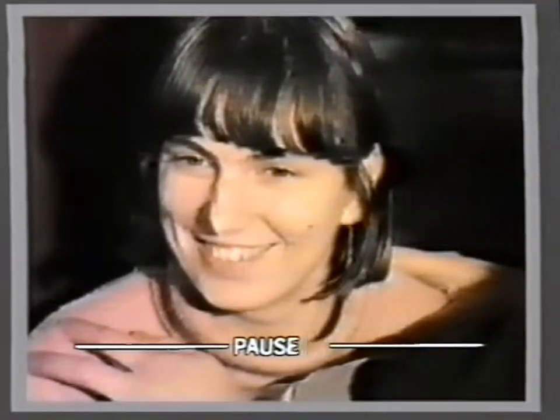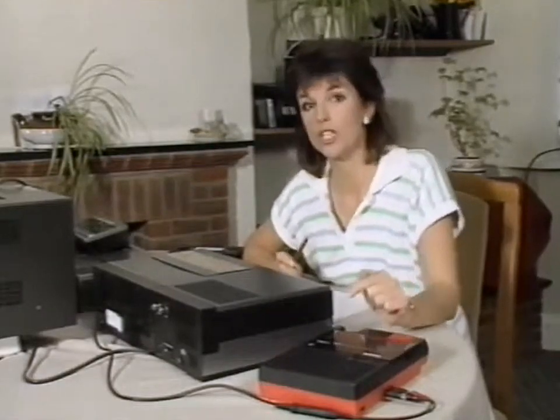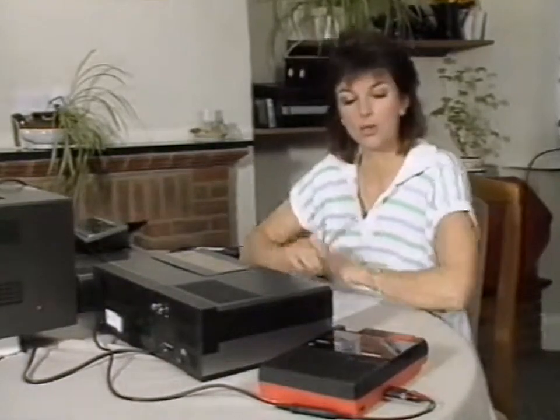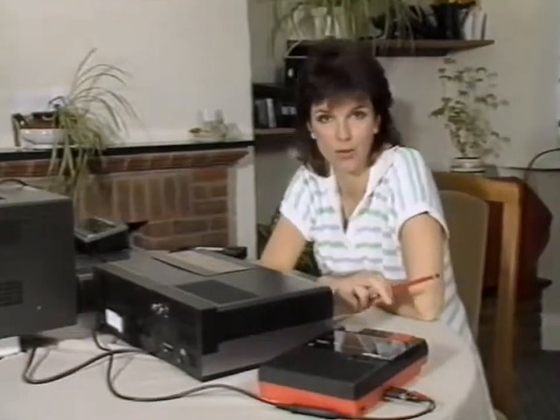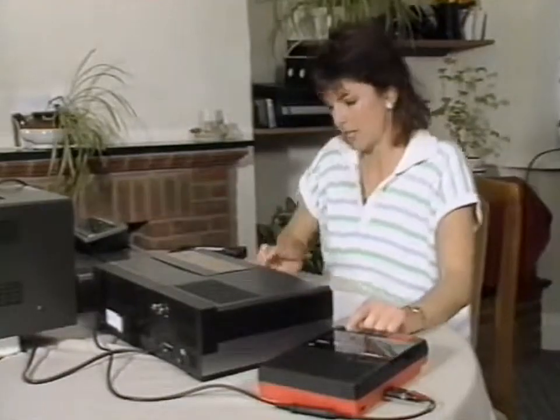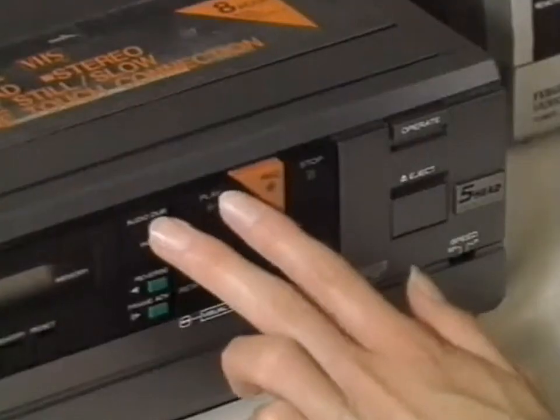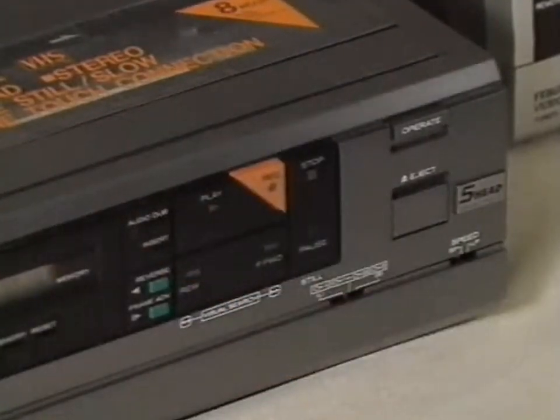Adding music to your videos is a very simple procedure. All you have to do is to plug in the source of your music, in this case a cassette recorder, into the audio in socket. Make sure that the tape is wound to the head of the chosen track and put it in pause. And then once you've released the pause button, you can start the audio dub. It's a fairly crude method in that the audio dub facility will wipe out your original sound recording.